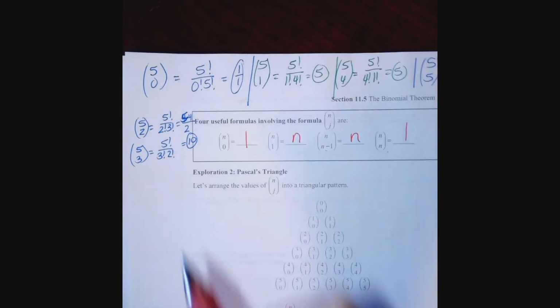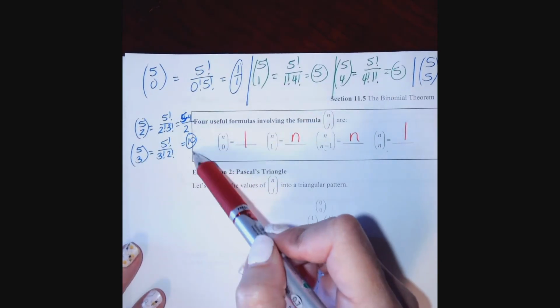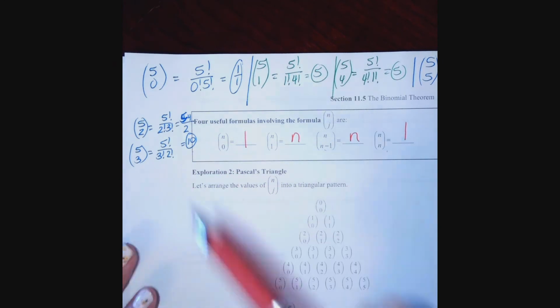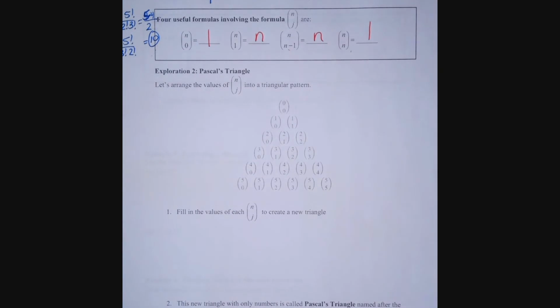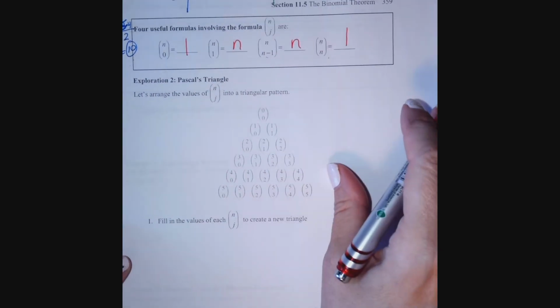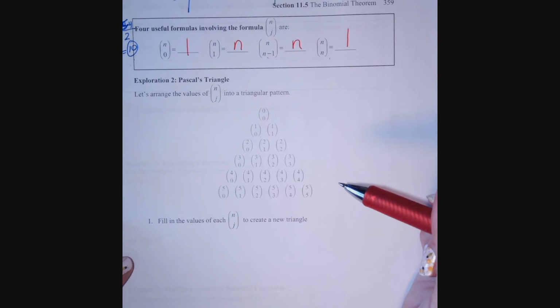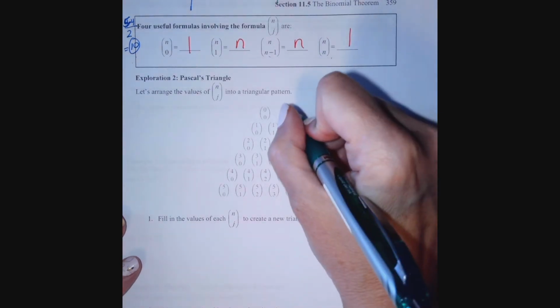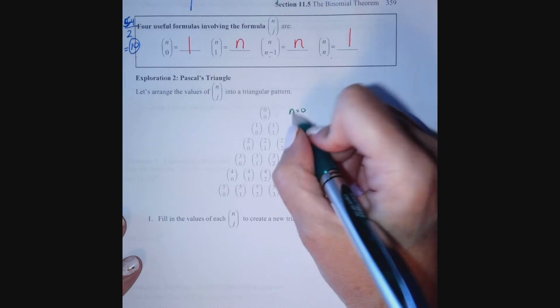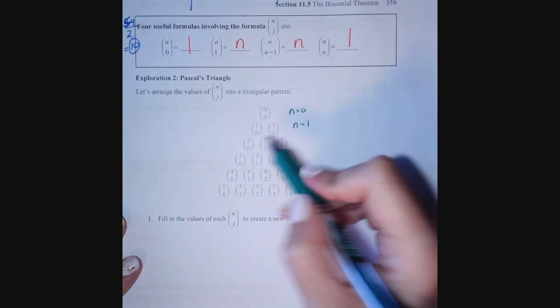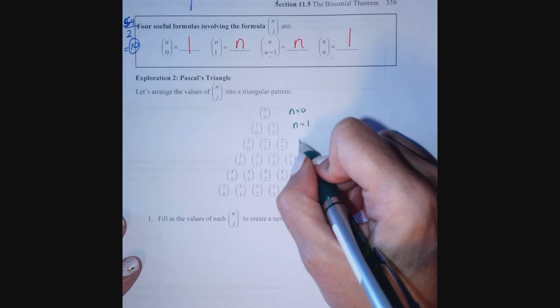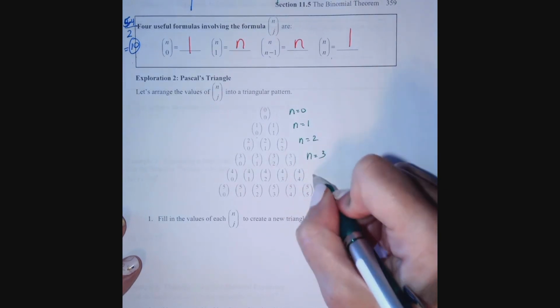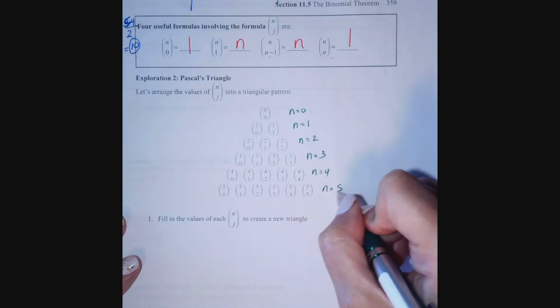So you see that, and then I went ahead and did these other two, and you see that these got the same result as well. So you can see that you have things pairing up. Now we're going to arrange this in a triangular pattern. We are going to name our rows by n. So that means our first row is n equals 0 because we have 0 choose 0. Our second row is n equals 1: 1 choose 0, 1 choose 1. Then we have n equals 2, n equals 3, n equals 4, and n equals 5.